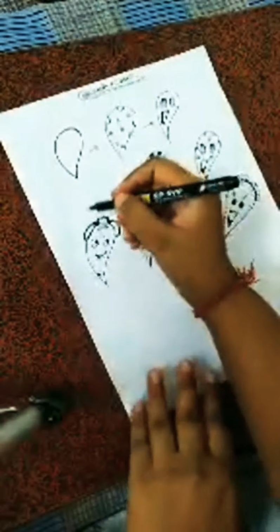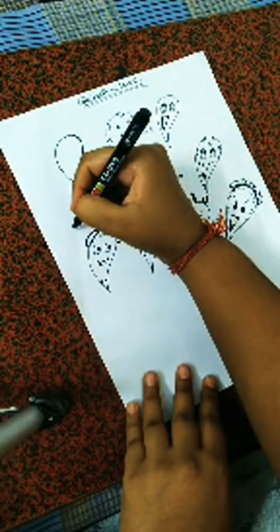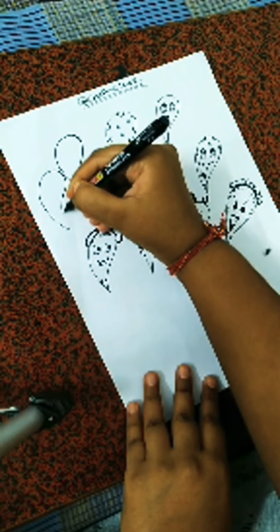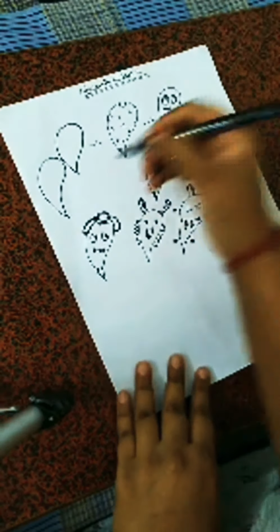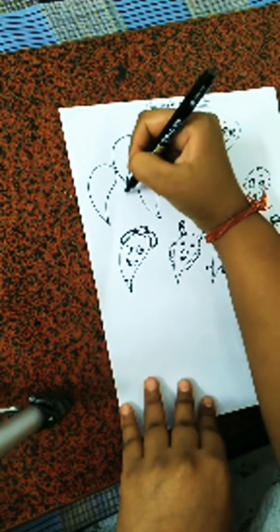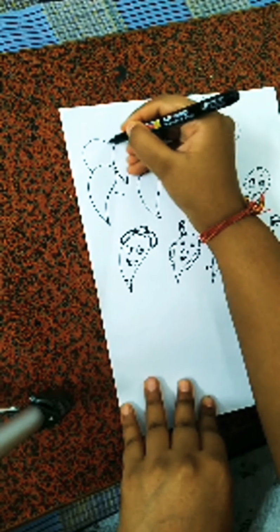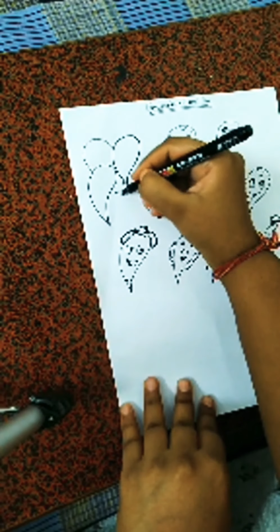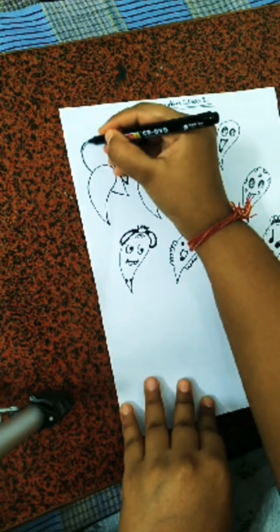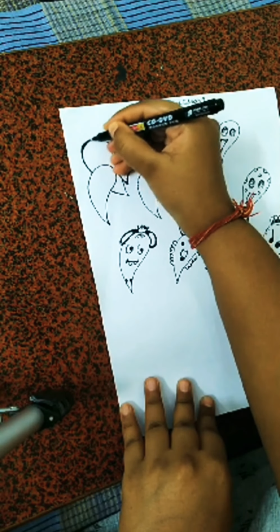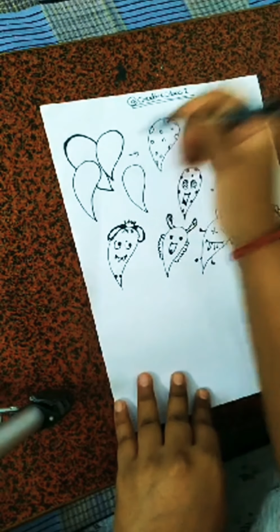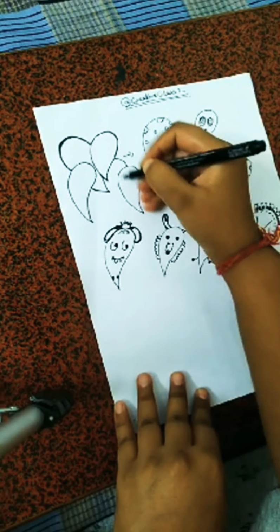Okay, for those who want to draw this shape perfectly, start with a curvy line, make it wider on the top, and then touch it from the bottom. Okay, like this. You can overlap also, like this. Don't worry about the lines, you can always correct your mistakes in doodling. Doodling is a free form of art, so just enjoy the process.